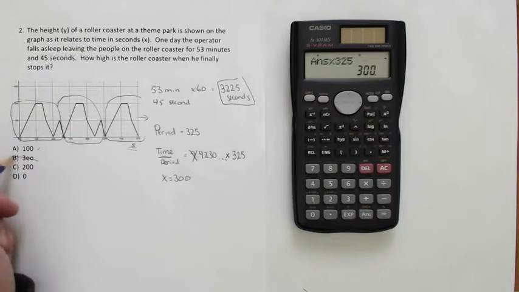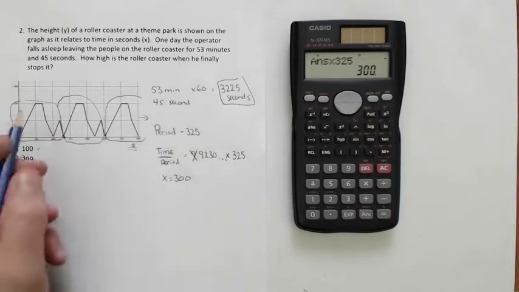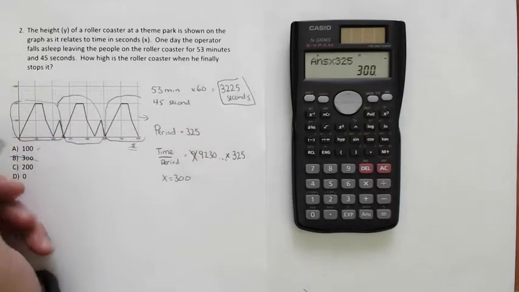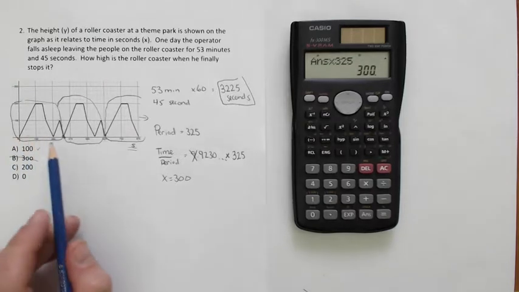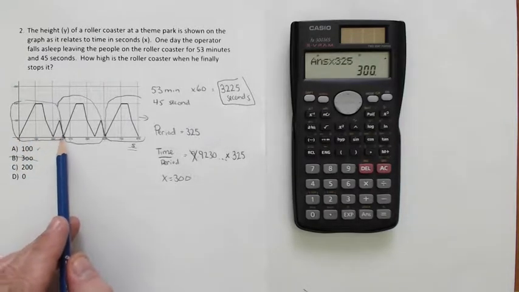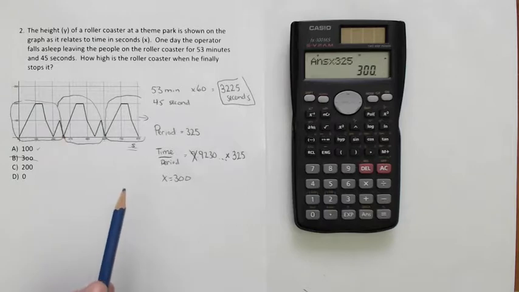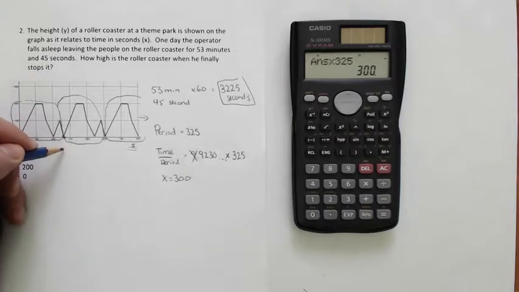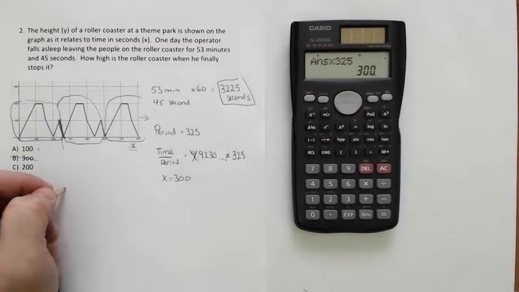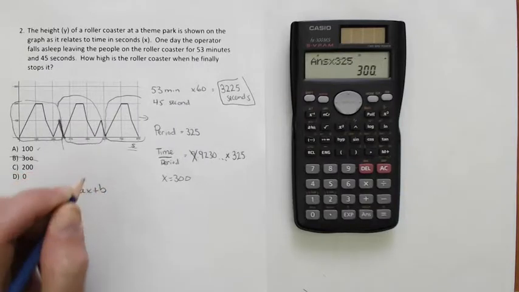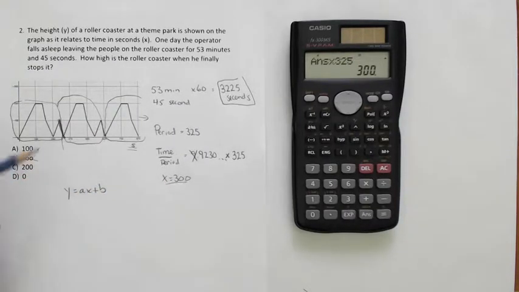That's not the answer, though, because remember, the question is how high up is he? So now the next step is we need to know where that is. Where is the x of 300, and what is the corresponding y? Well, 300 is very close to the end, but not quite. It's right about there, which is on this section of line right here. I want to emphasize the use of that word line. We're going to use y equals ax plus b with an x of 300 in the equation of that very steep line, once we know the equation.